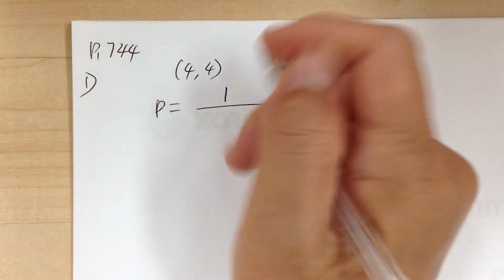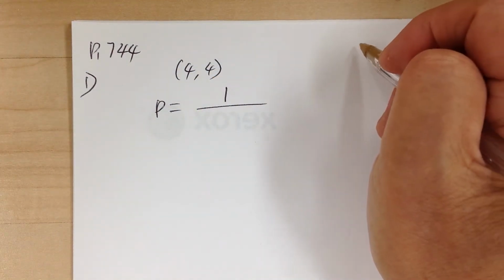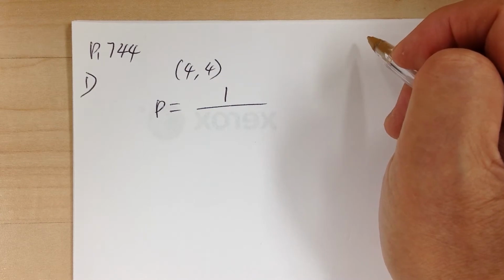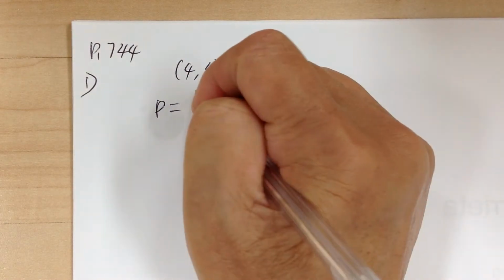And the sample space, when you roll 2 dice, each one has 6 possible outcomes. So 6 times 6 will give you 36. And so that would be it.